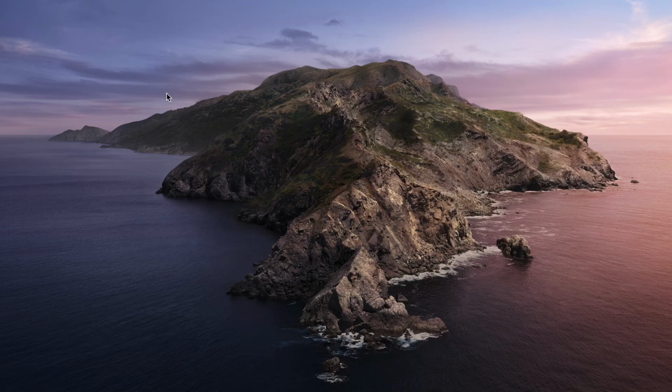Today, let us journey together on how to change the pointer size and color on your Mac. A handy customization that can significantly enhance your Mac experience. Whether you are dealing with a large screen, challenging backgrounds, or just want a more personalized touch, let us explore how to make your pointer more visible and appealing.